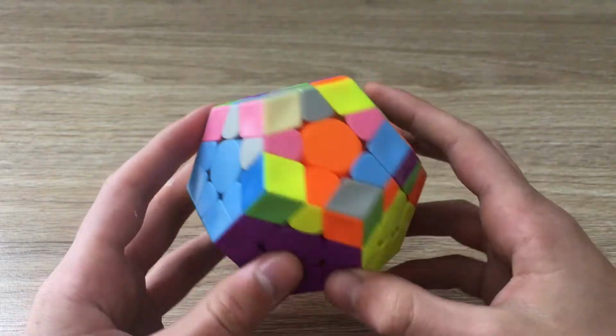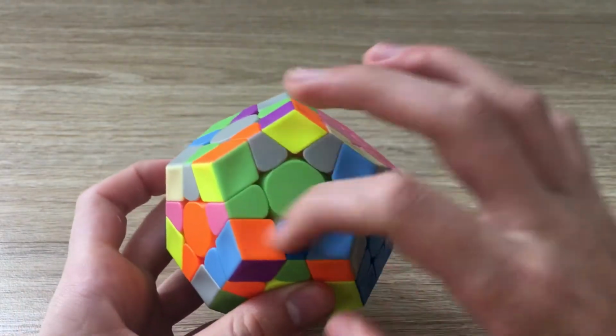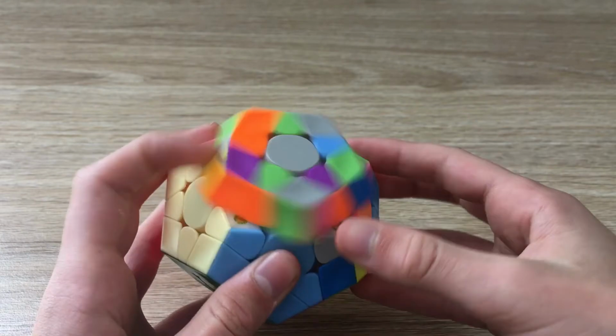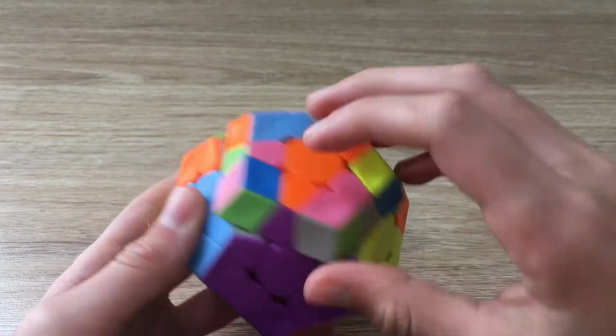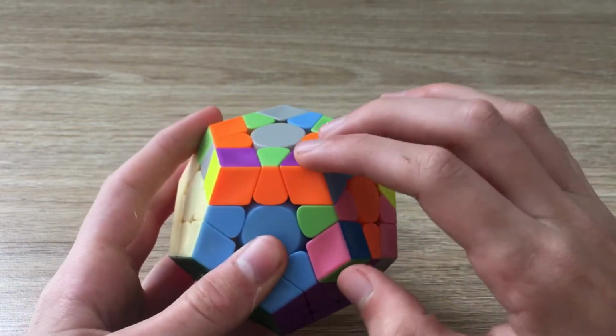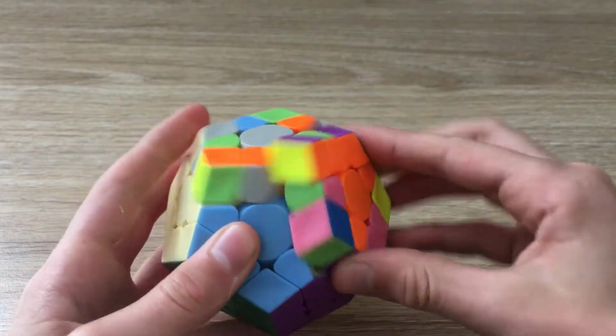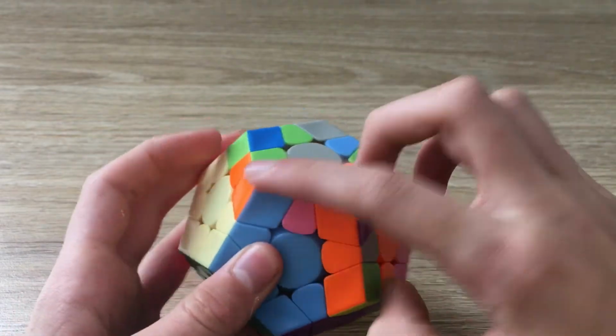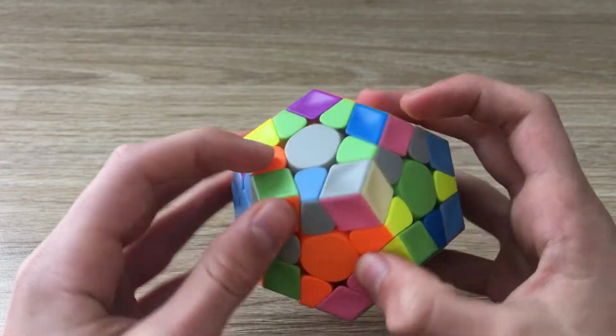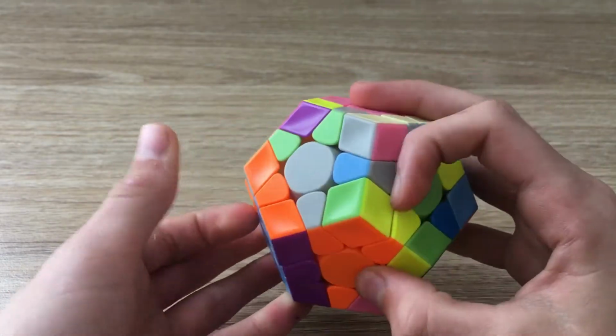Again, we repeat this process for the purple one until we get to our last center. So I'll just go through it quickly. This edge going down here, this pair here, we can split it up like this. Now we've got our pair. Match up this edge and insert it.